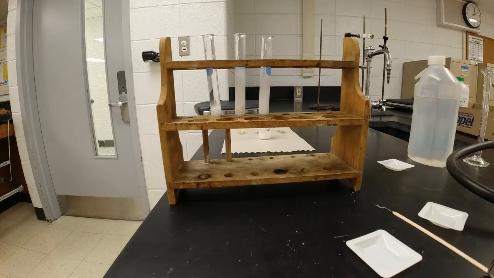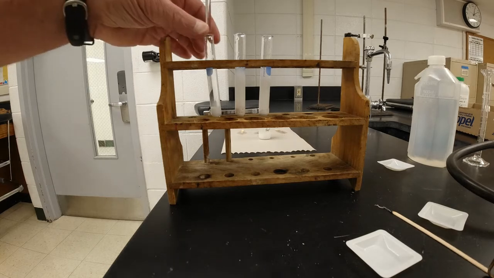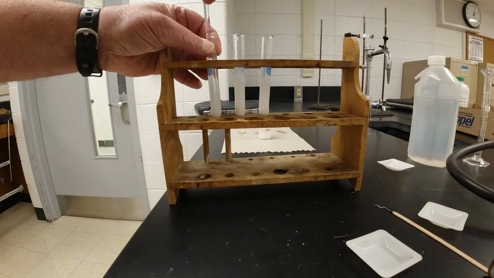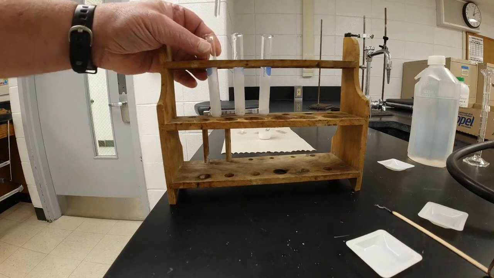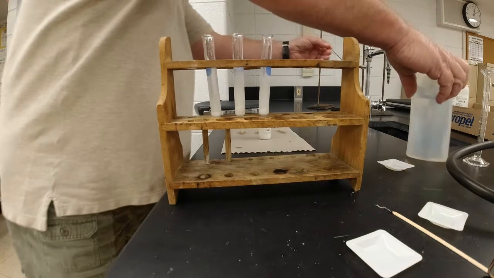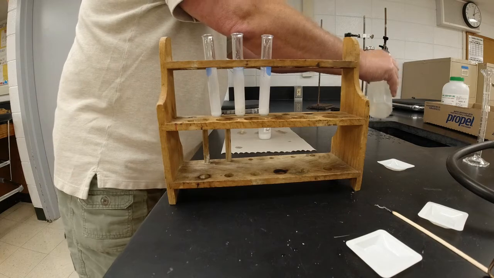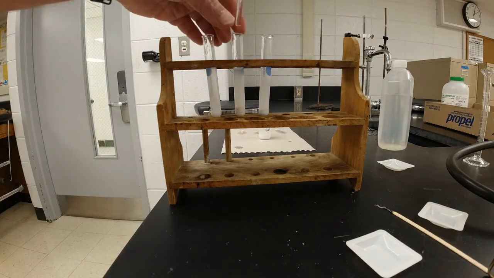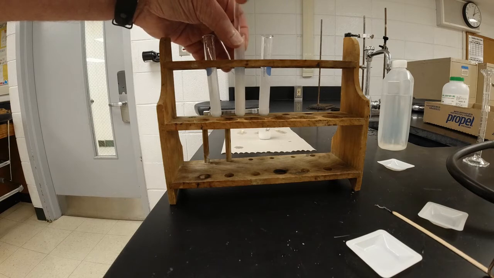All right, so now what I need to do is I'm going to take a glass stirring rod and I'm going to stir each one of these a bit. So I'm going to stir them about the same amount. And so I don't get any contamination, I'm going to rinse off this stirring rod every single time. What would also work is if I used a different stirring rod. So now let's stir this one up.